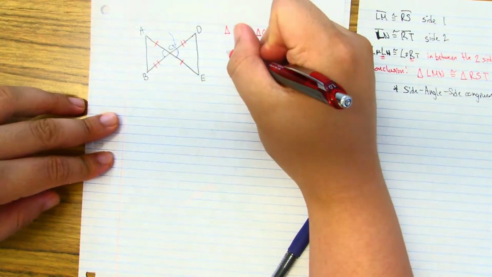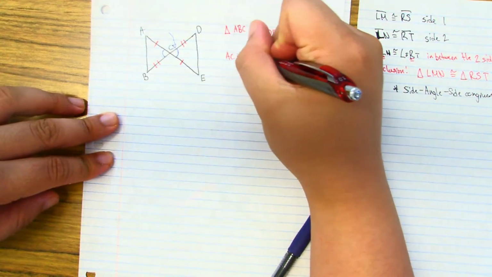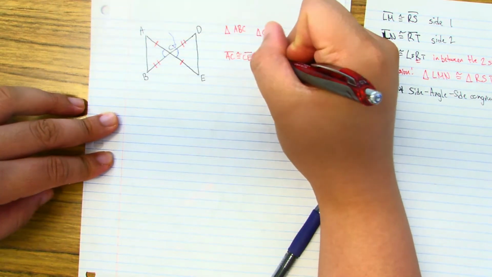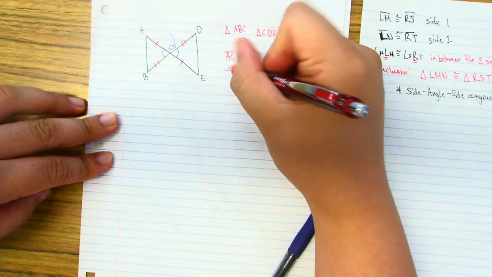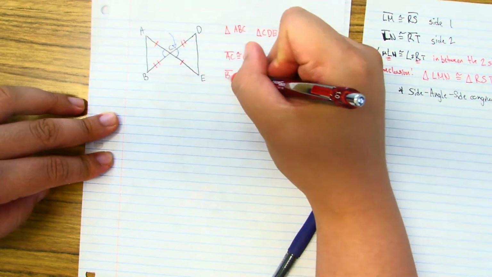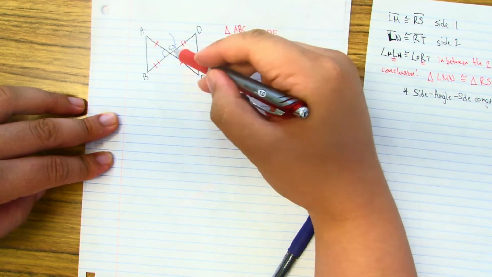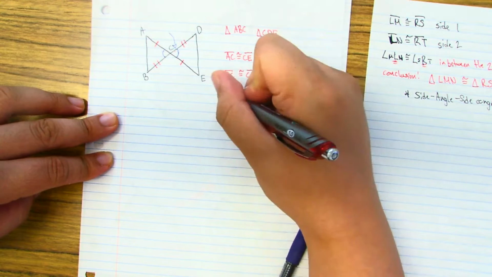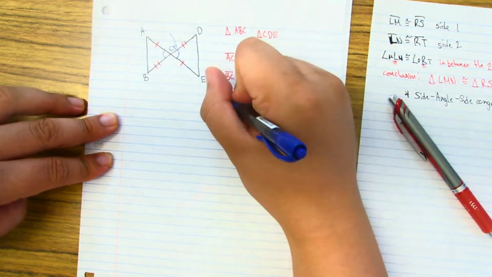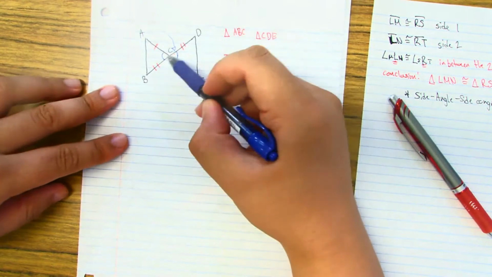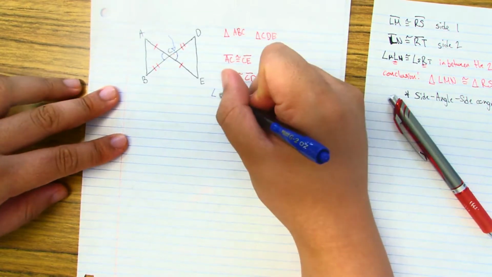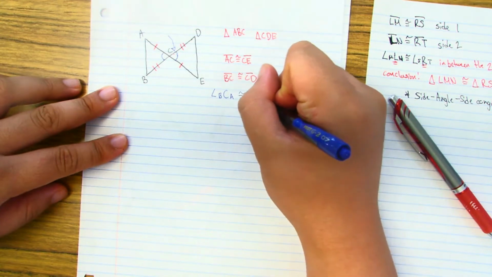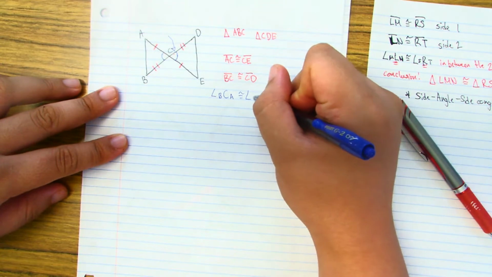Here we can prove that AC is congruent to segment CE because of the tick marks. And we can prove that BC is congruent to CD because once again the second tick mark. Now we have to prove that angle BCA is congruent to angle DCE.